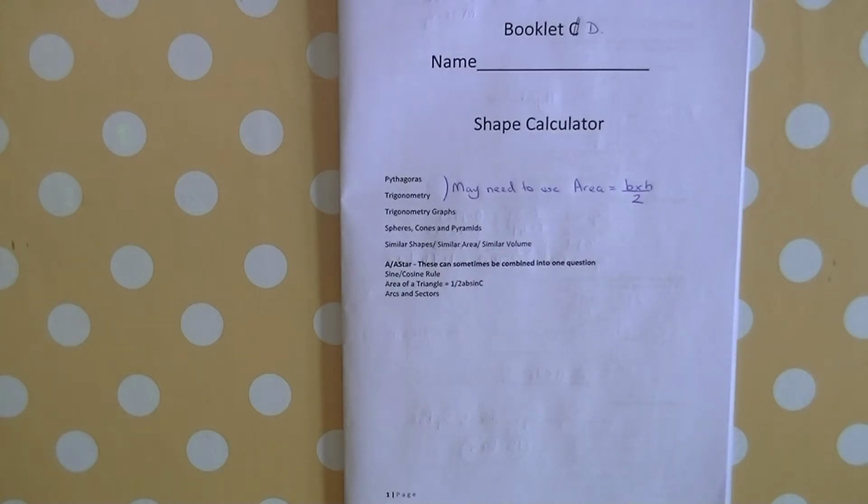In this little video, we're going to look at the first 4 things here: Pythag, trigonometry, graphs, and if there's time in this one, we'll do spheres, cones and pyramids, and then we'll pick up the A and A star things in the next video. Let's get into it.